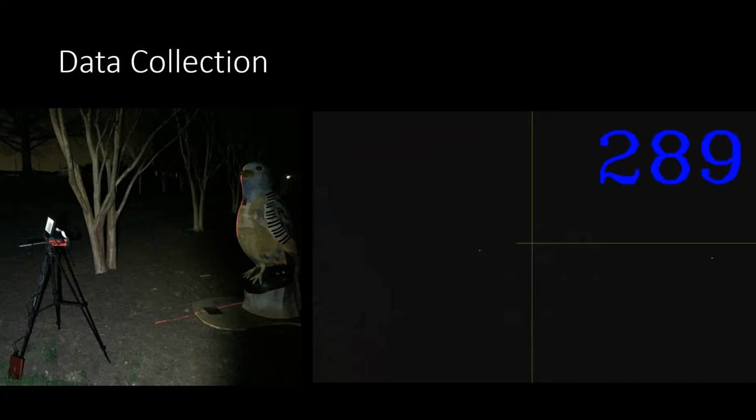I took 8 approximately equally spaced scans around the bird to ensure significant overlap and to ensure that if a scan did not turn out as hoped, it could be thrown out.